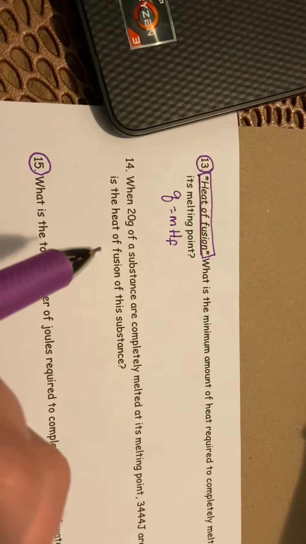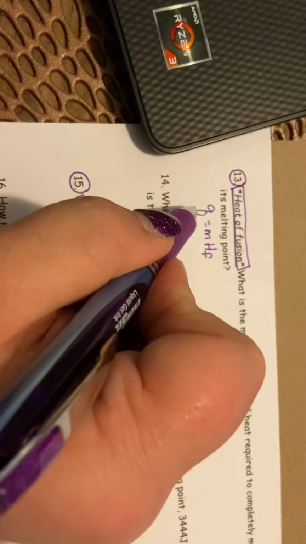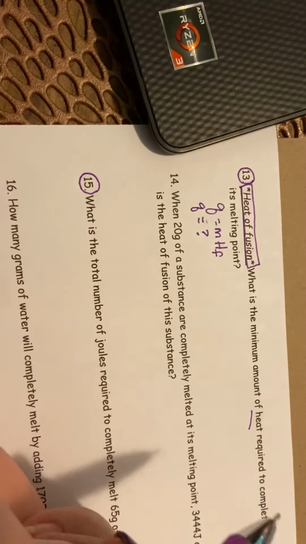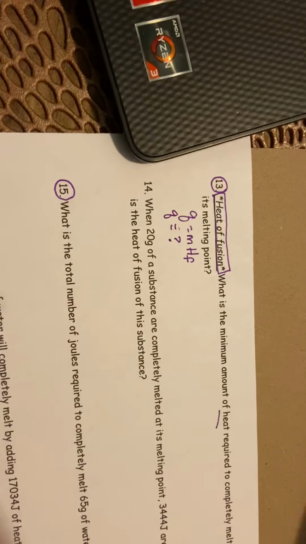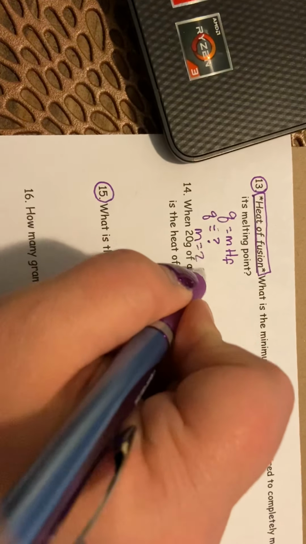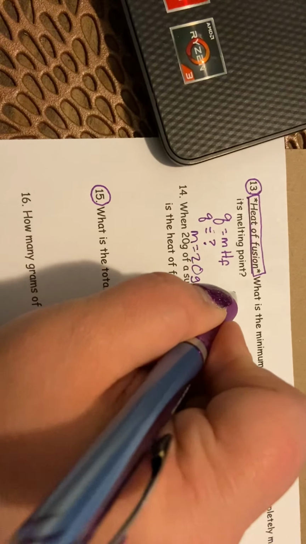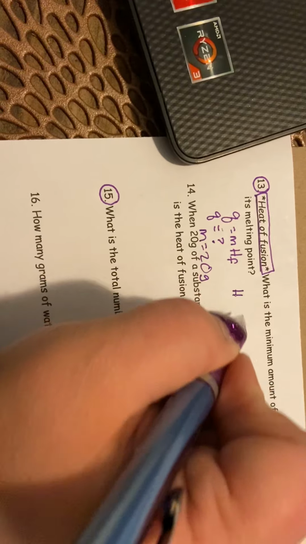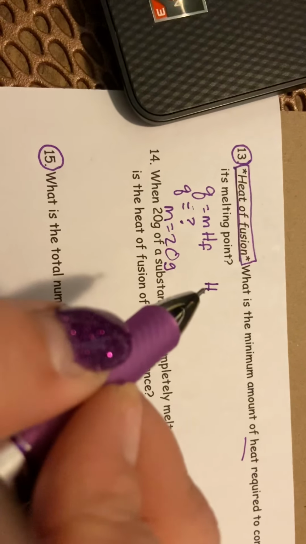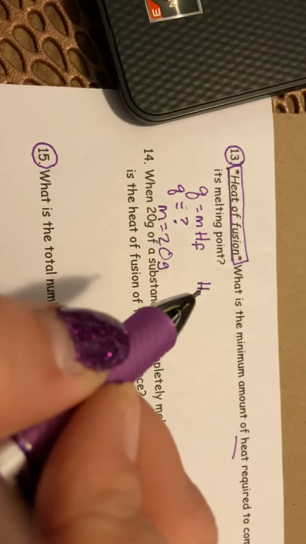Okay, so what we are looking for is the heat, so that's our Q. We have been given our mass, which is 20 grams. So we don't know what should be our heat of fusion.